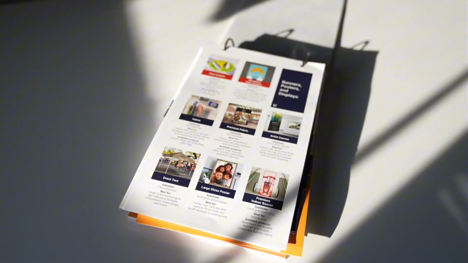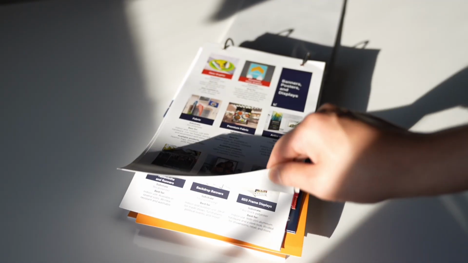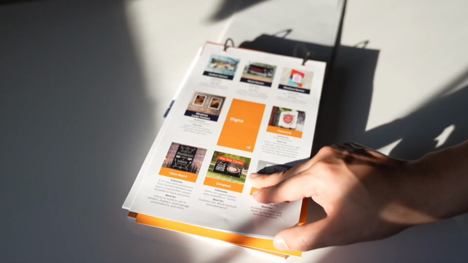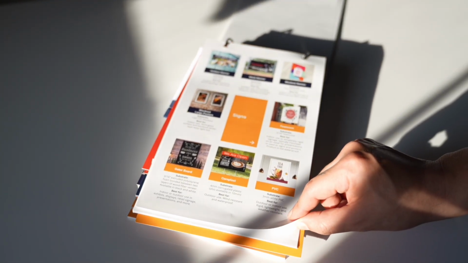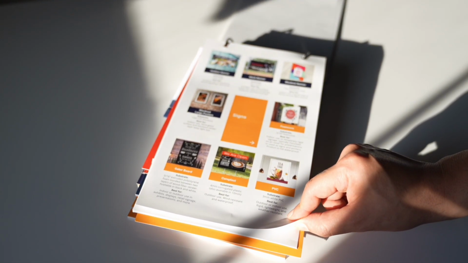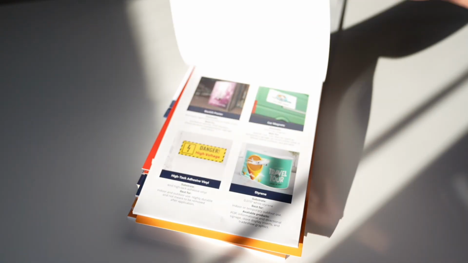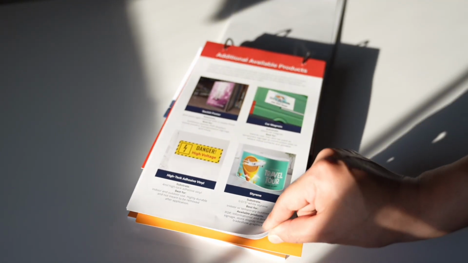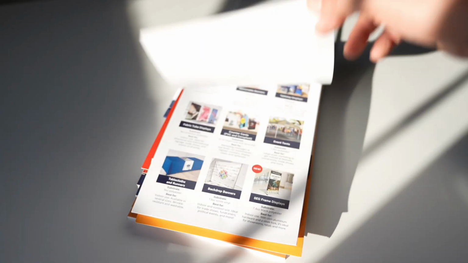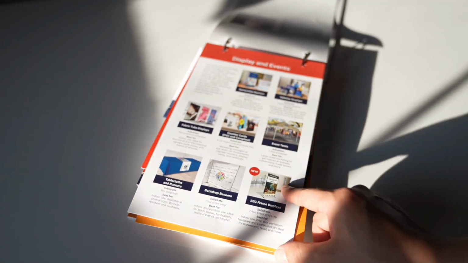There's a lot to be said, so let's go ahead and get to it. Blockout banners, foam core. I'm going to go through it really quickly so that you can see the options here.